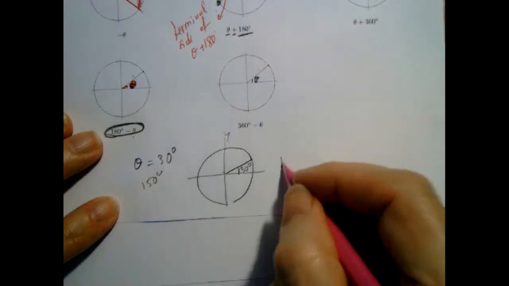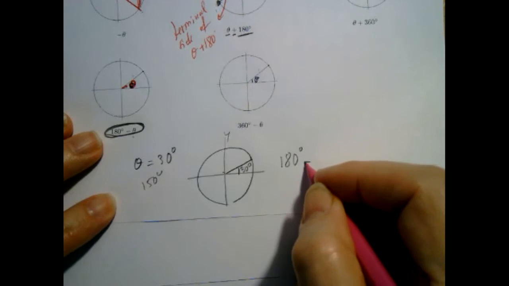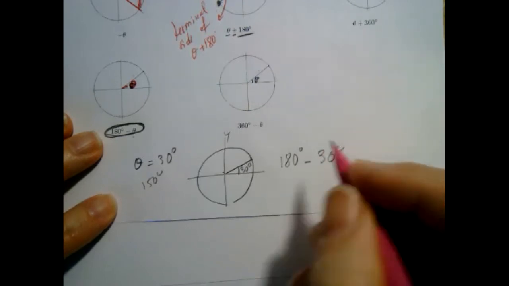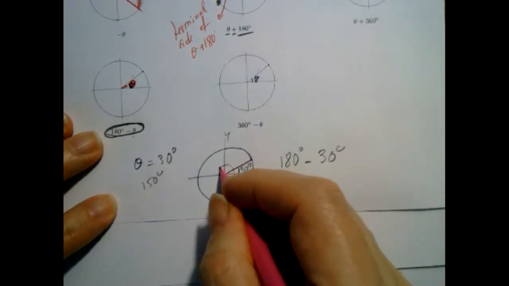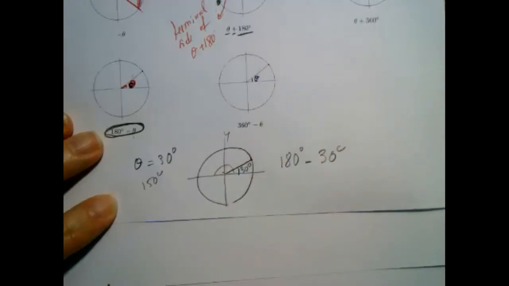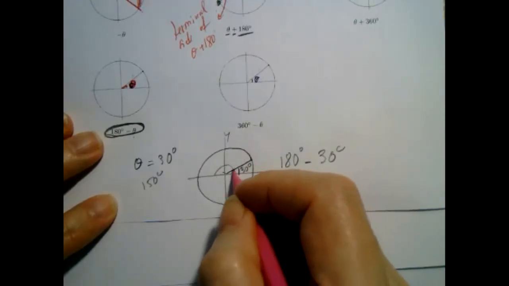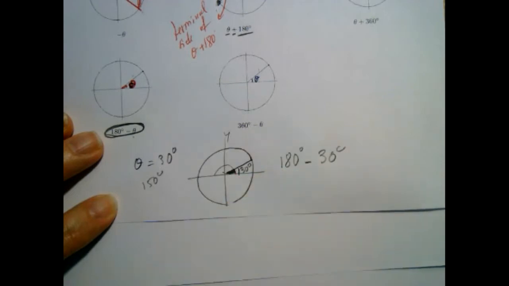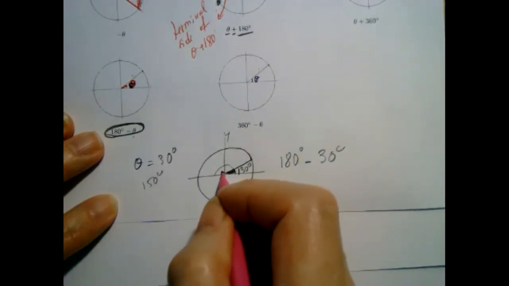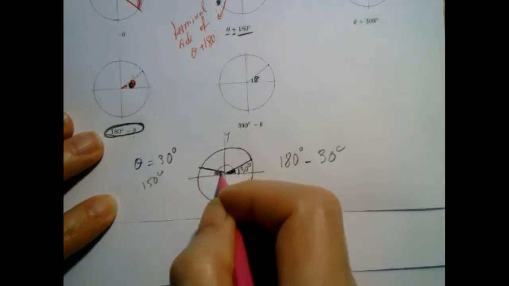Because what did you do? You took 180. How much did you take away from it? 30. Right? So 180 is from here to here, correct? When you took the 30, it means you took the same amount as this one, the exact same amount.